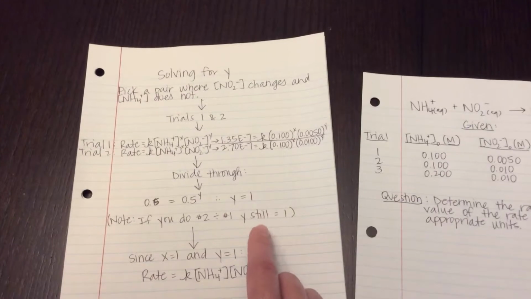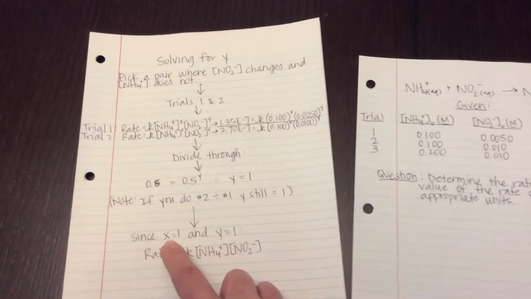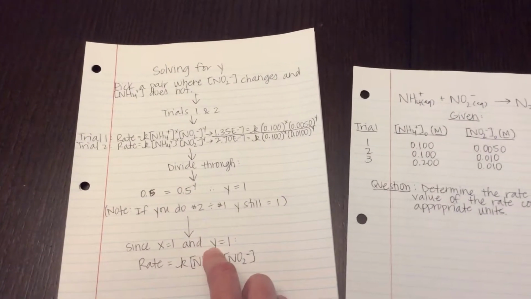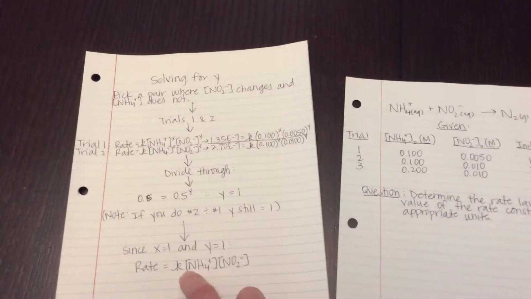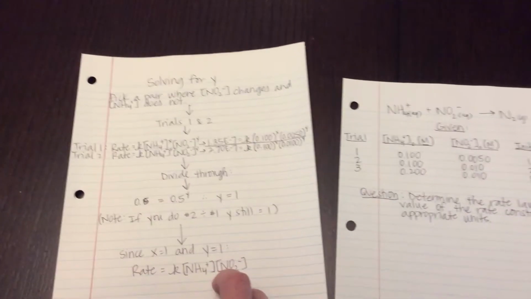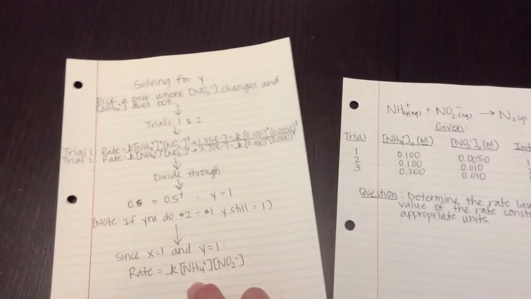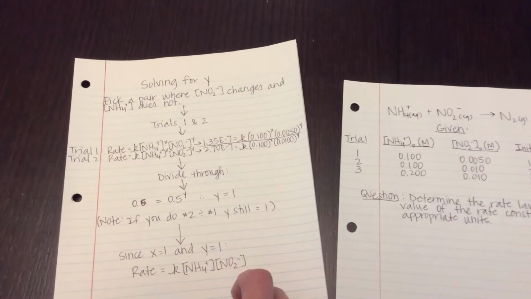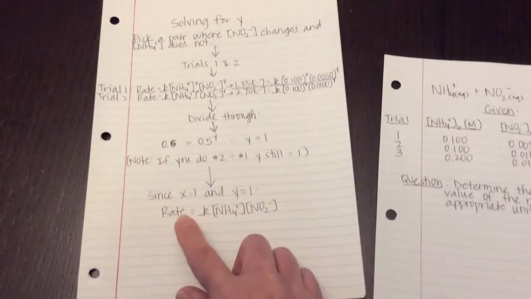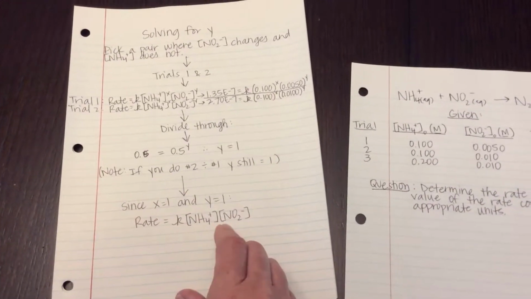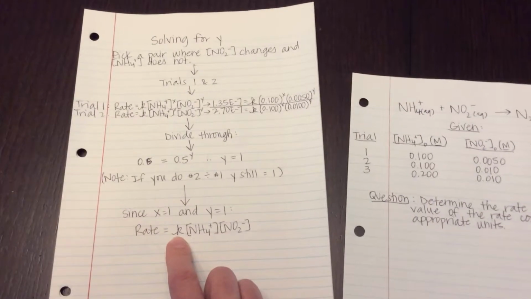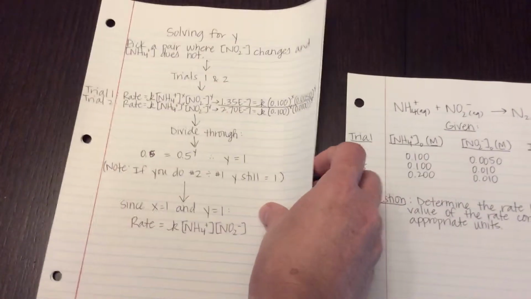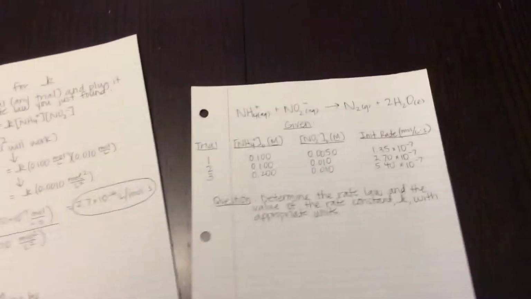From our previous problem, we determined that x was 1, and we just now determined that y is 1. So that means the rate is equal to k times NH4 plus to the first. You don't have to write that 1 if it's first order. And NO2 minus to the first. Again, we can omit that. So that's the rate law that I've determined so far. But now I need to determine the value of k. To do that, I have to go back to my data again.